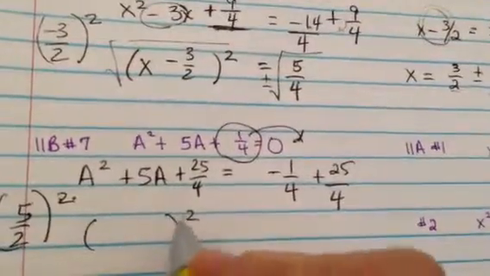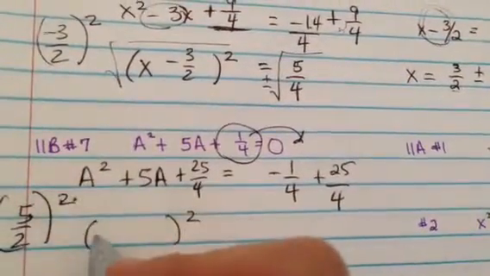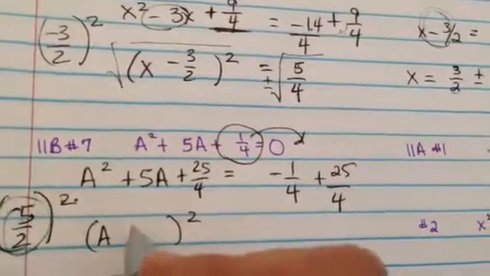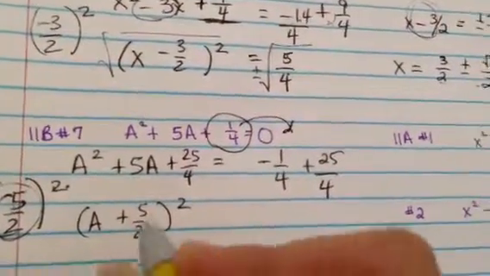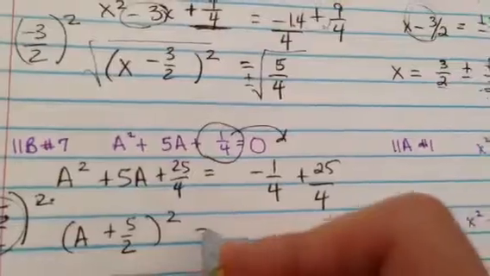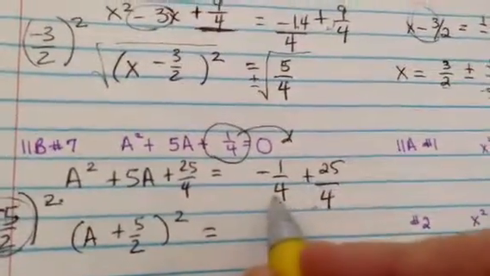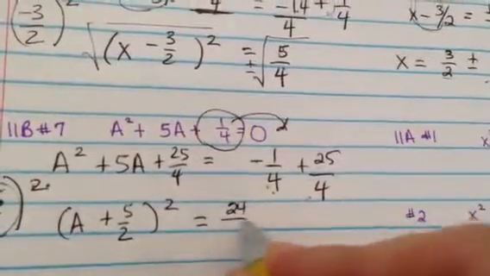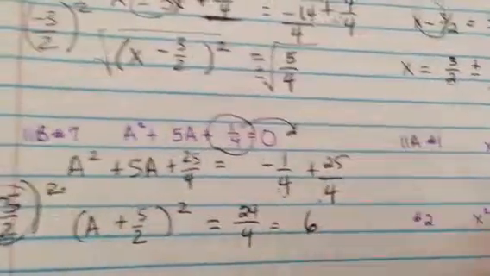So we can write this as something squared, whatever that variable is, just write it down. And what was half of 5? Well, it's right there in those parentheses. It was 5/2. And in this we already have a common denominator. So we have -1 plus 25, which is 24/4, which is 6.